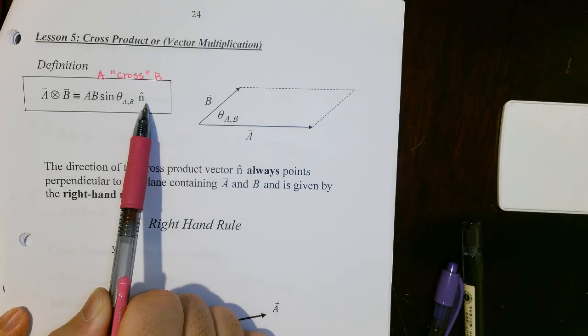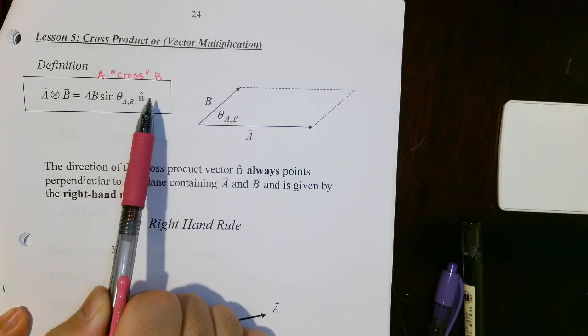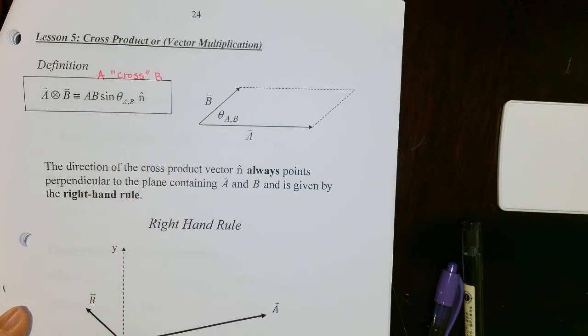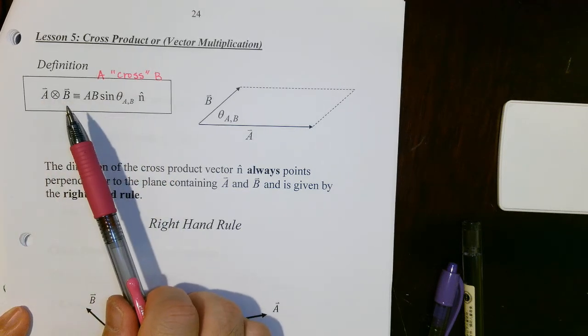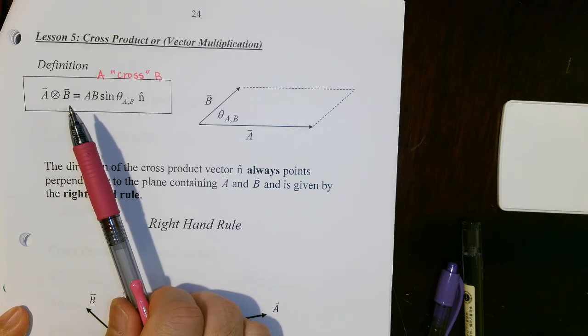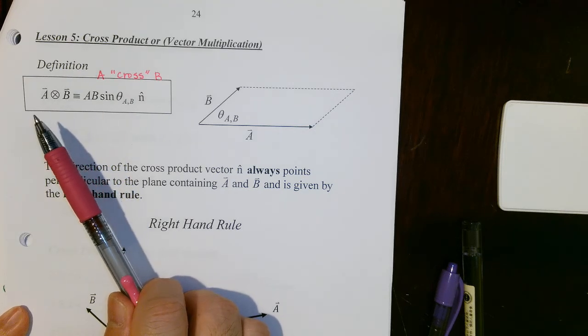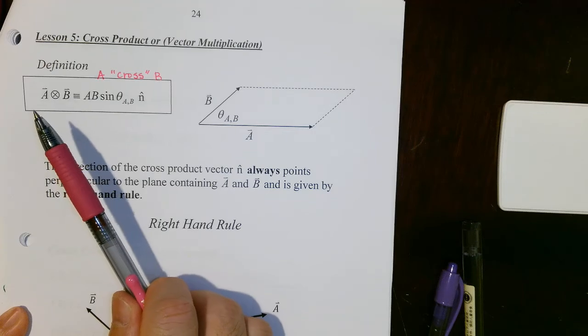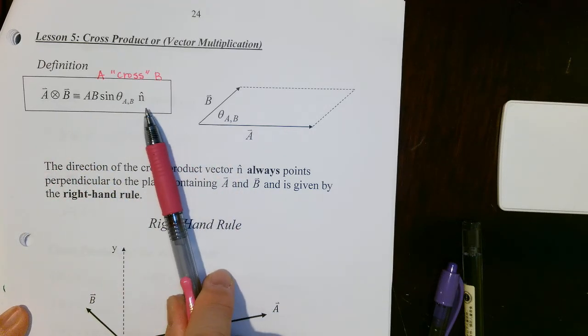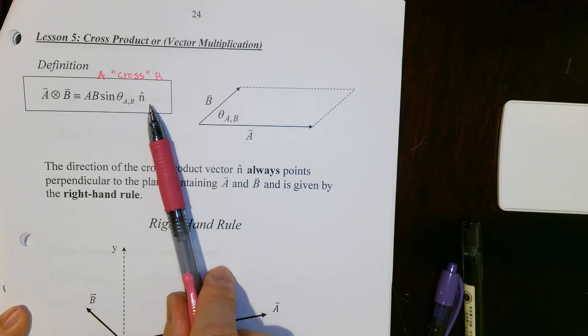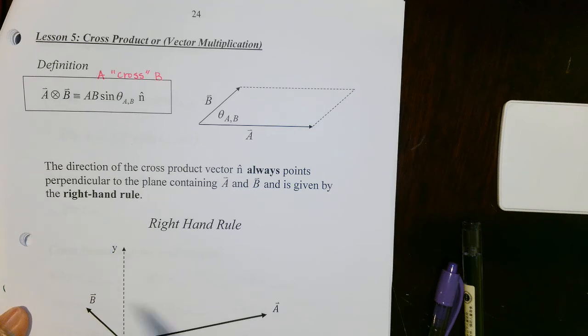What is this n hat? This is a unit vector in the direction of the normal to both A and B, plane. What does that mean? Well, when we have two vectors, A and B, it would create a plane. And the cross product is another vector that's formed that is perpendicular to both A and B. And that n hat means normal unit vector.